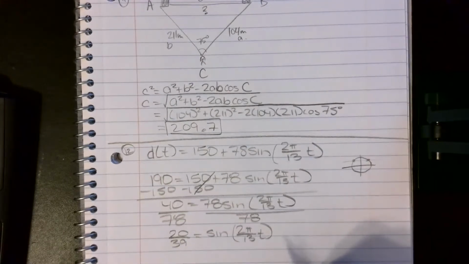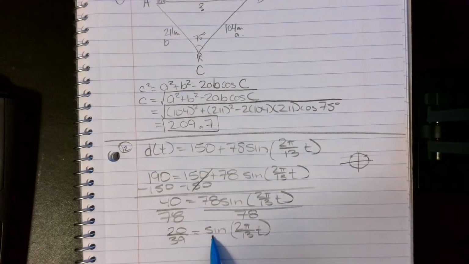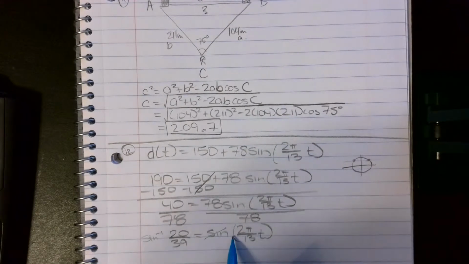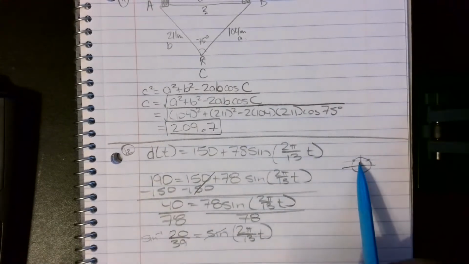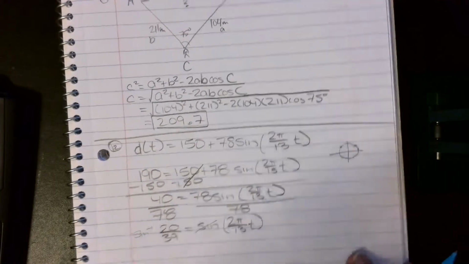All right. So we know that there are two angles. We're going to take the arc sine of both sides. That's going to get rid of the sine. We know that there are going to be two answers for this. We see the answers are in quadrants 1 and 2.